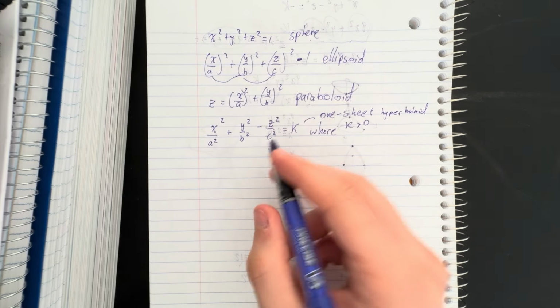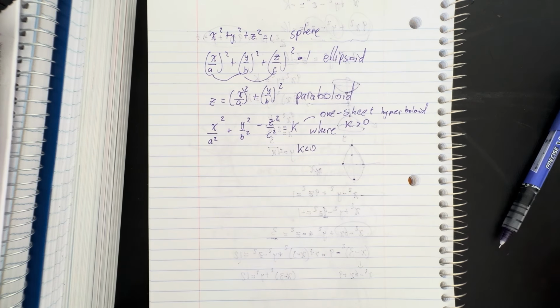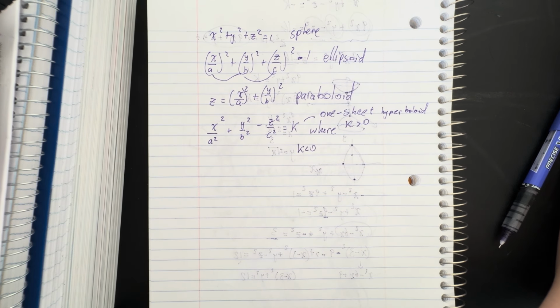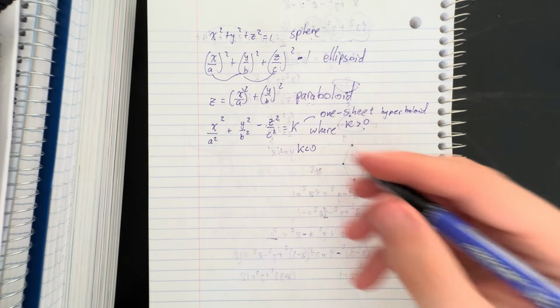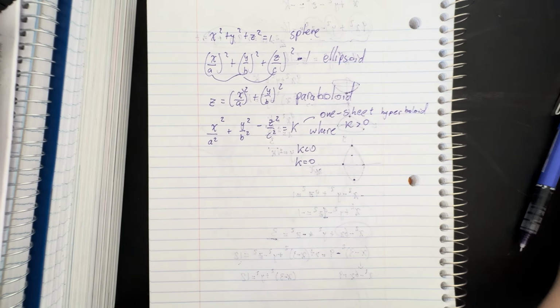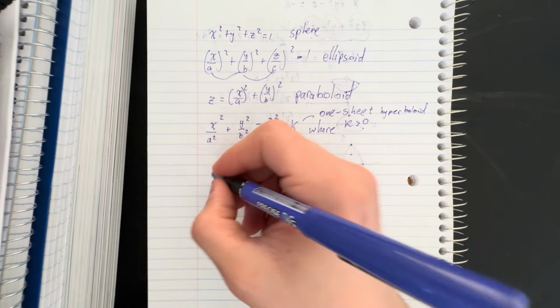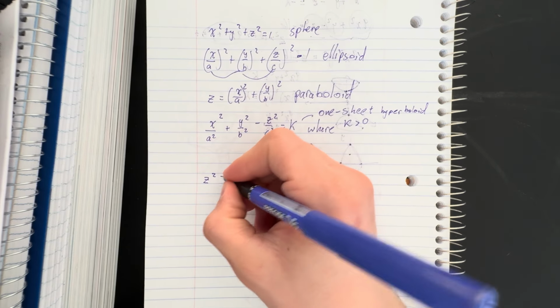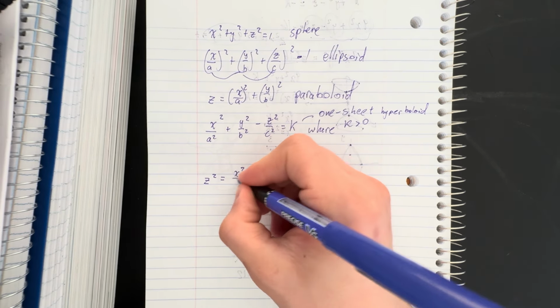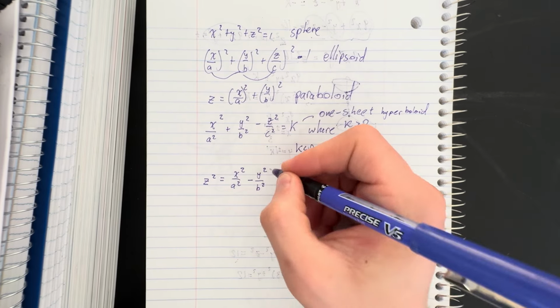Two sheet, it's the same thing, but k is less than 0. And then for a cone, it's basically this, but k is equal to 0. And then a hyperbolic paraboloid is going to be z squared equals x squared over a squared minus y squared over b squared.